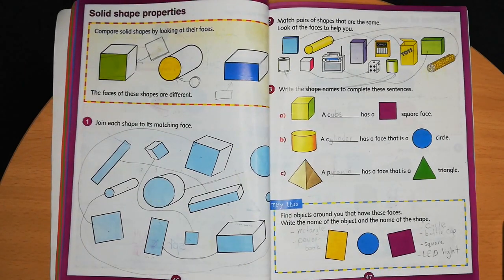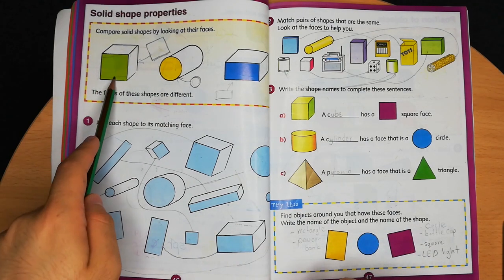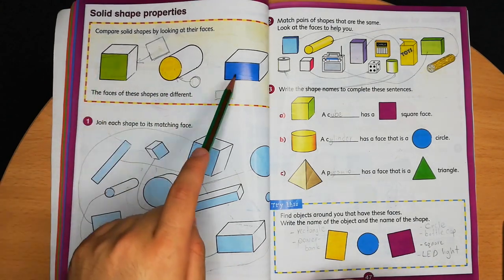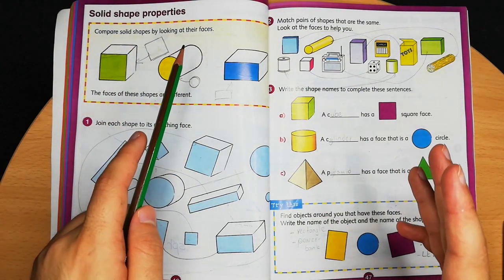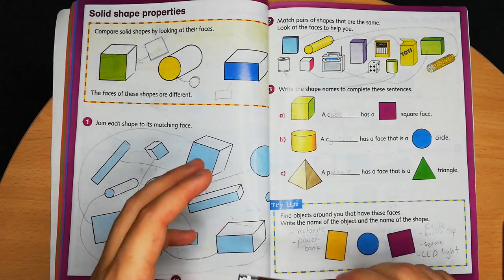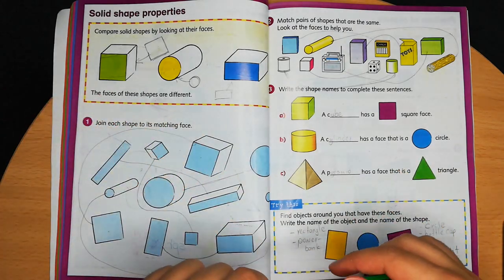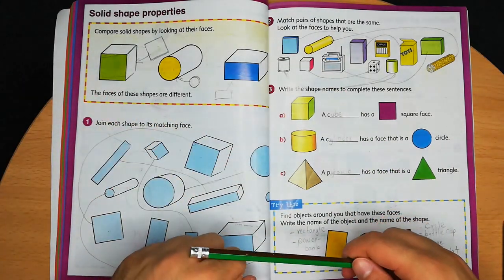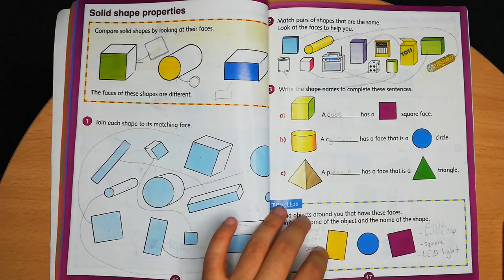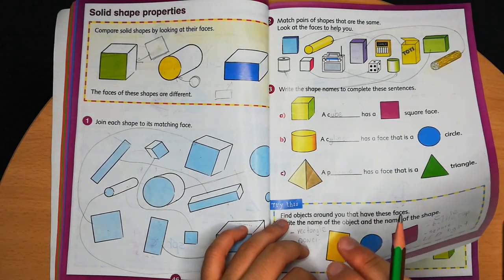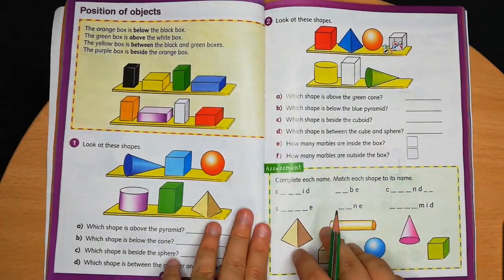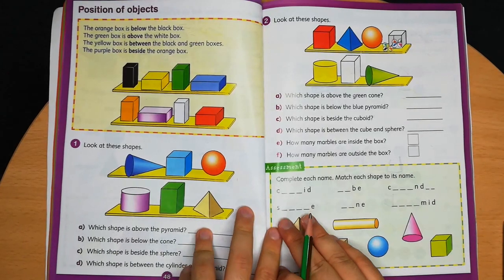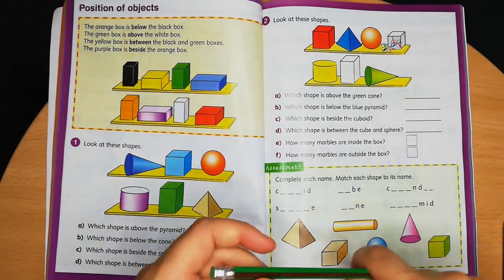Okay, so far we've done solid shape properties. Shapes have faces, and these faces represent a rectangle, a square, a circle, or a pyramid, or sorry, a triangle, and we can match these shapes together using these faces, and these faces will make it a lot easier for us to tell which is which. All right, now next up, position of shapes, position of objects.